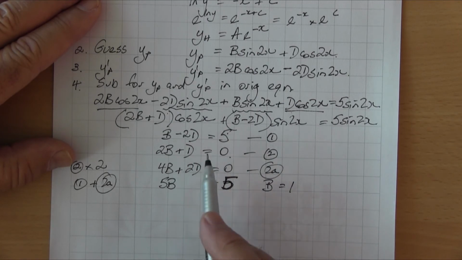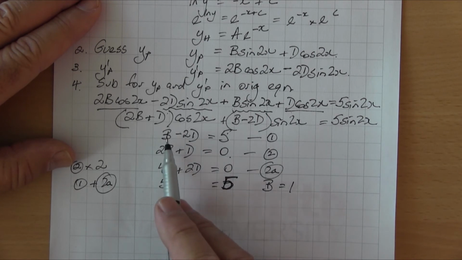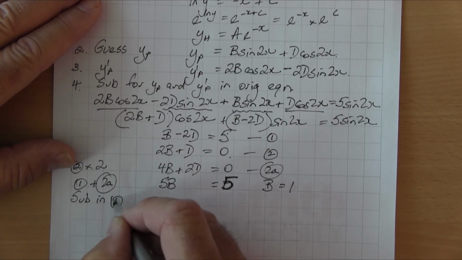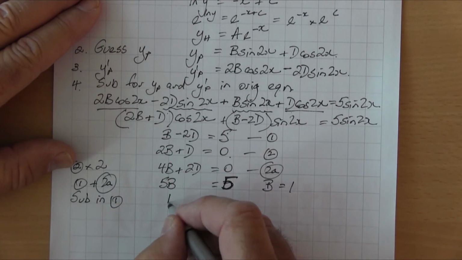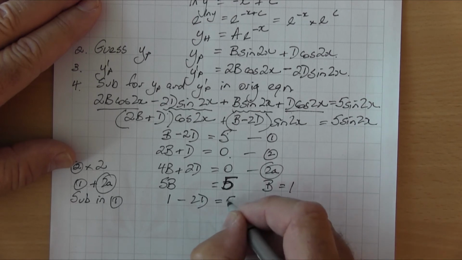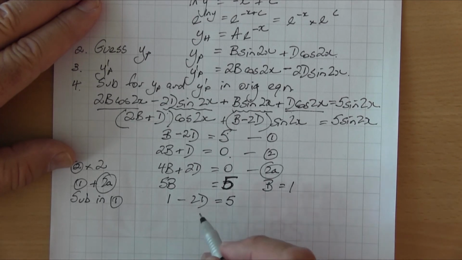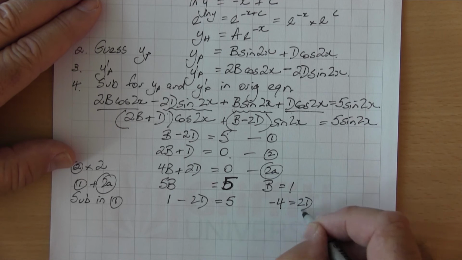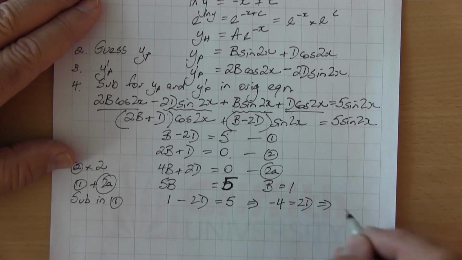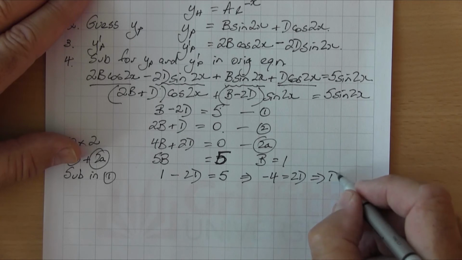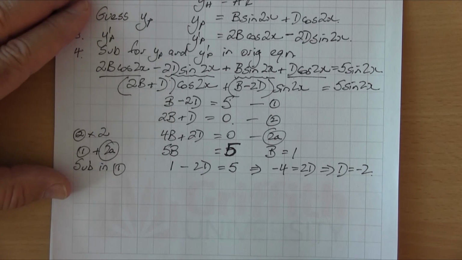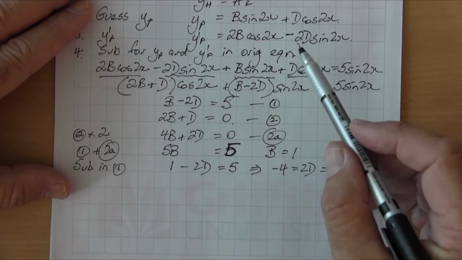You can substitute for b back in any one of those equations. Let's go in this one here. So sub in 1. And we've got b is equal to 1. So 1 minus 2d equals 5. Take the 2d over here and the 5 over there, and we'll get negative 4 equals 2d. Divide both sides by 2 and we get d equals negative 2. So that has now allowed us to work out what the particular values for b and d are.